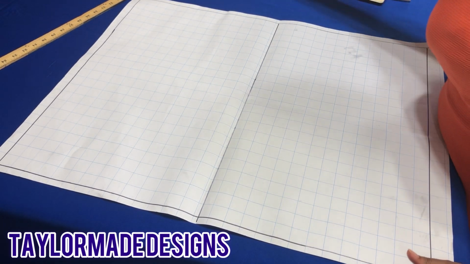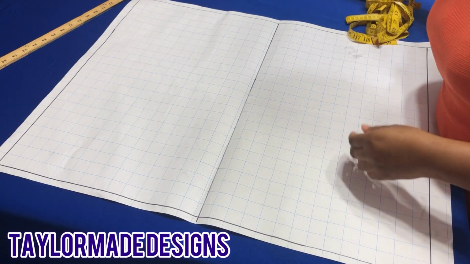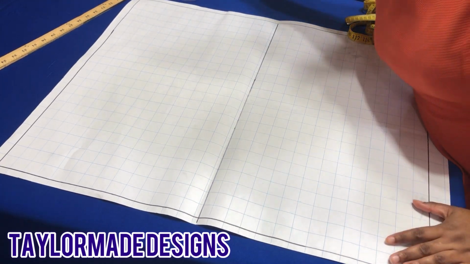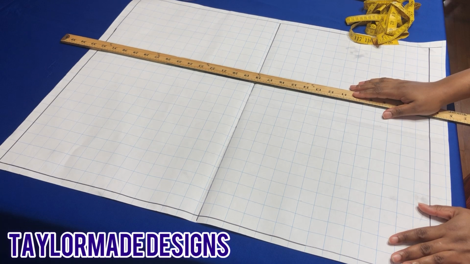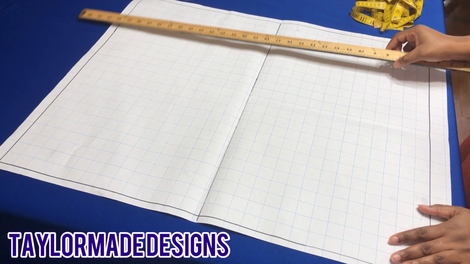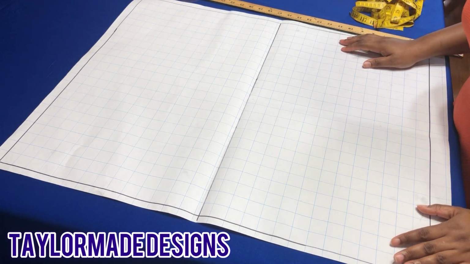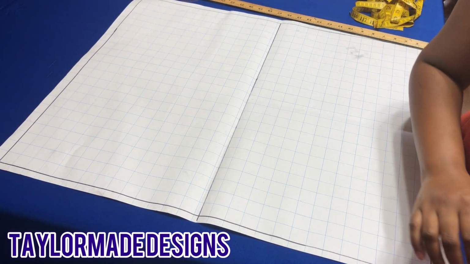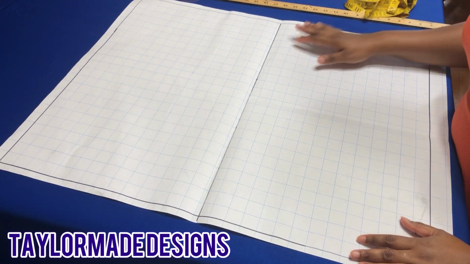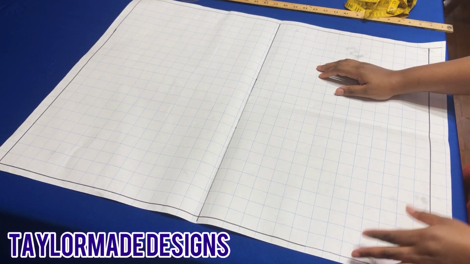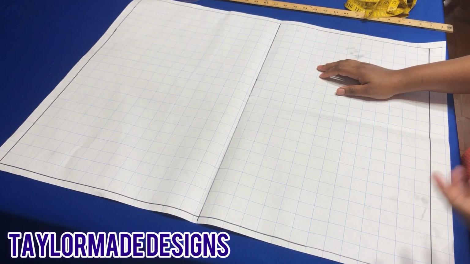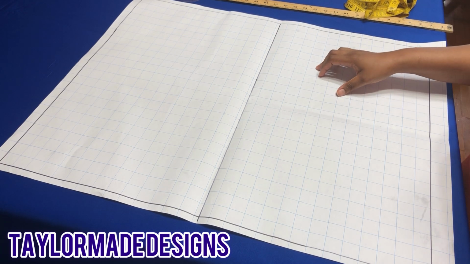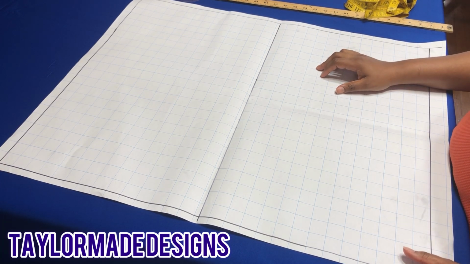So grab your tools, your tape ruler, your curved rulers, your straight rulers, and your body measurements, and we are going to get started. So the first thing you need to do is to get pattern paper, and you're going to divide the biggest part of your body measurement.